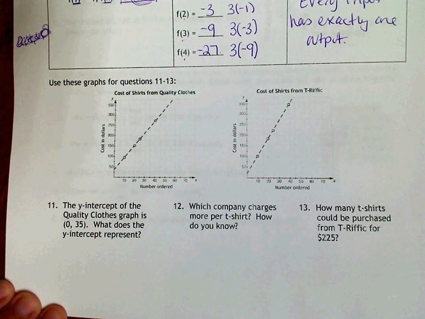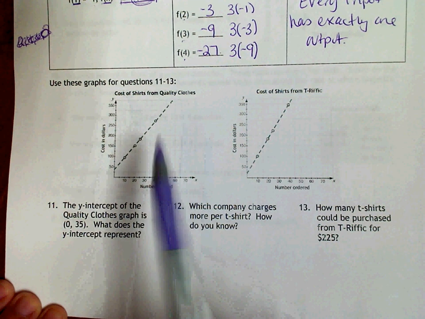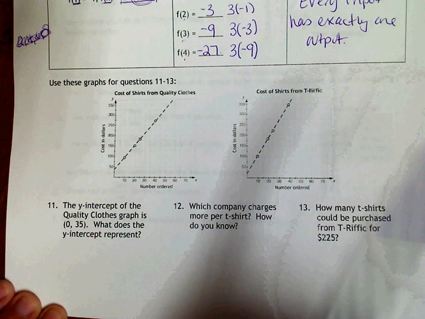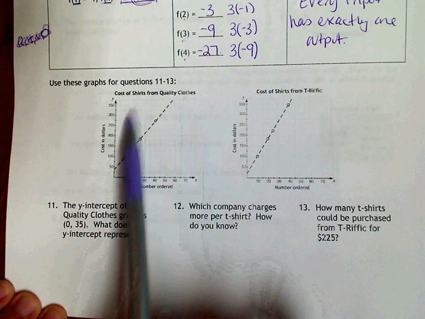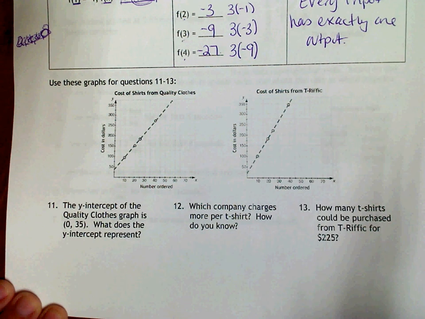Questions 11 through 13, we're going to use these two graphs. What we have is a graph of Quality Clothes and a graph of Terrific. And this is the cost of shirts from Quality Clothes. This is the cost of shirts from Terrific.